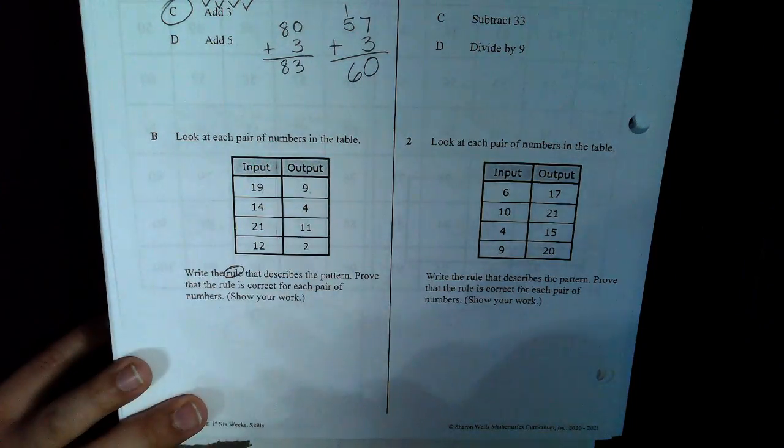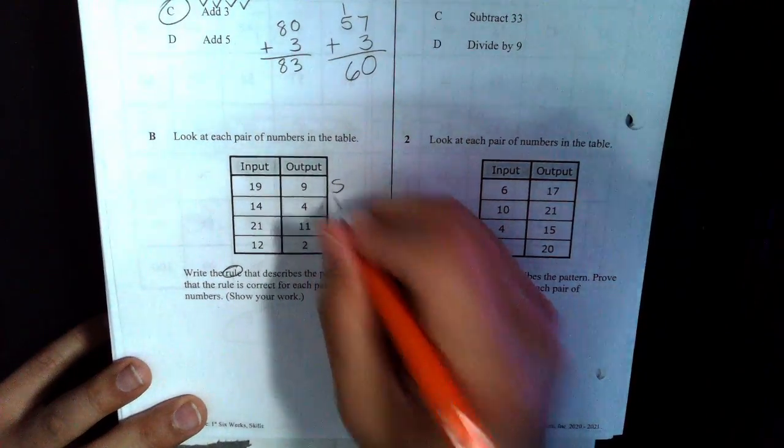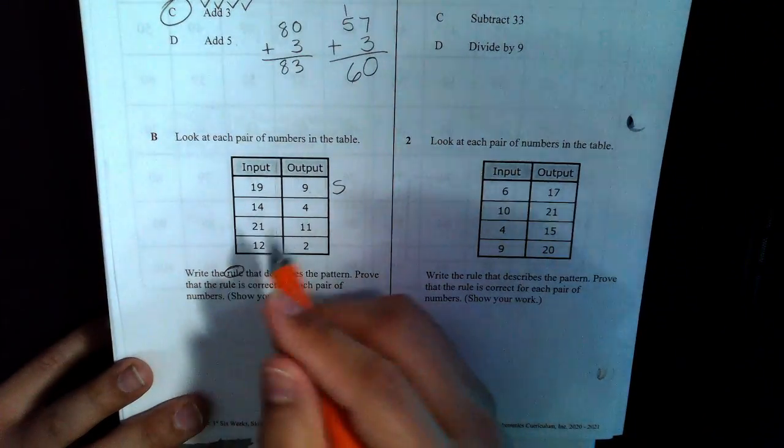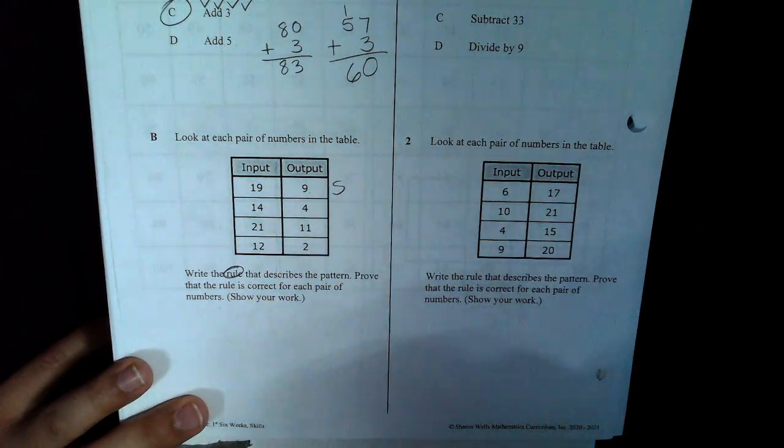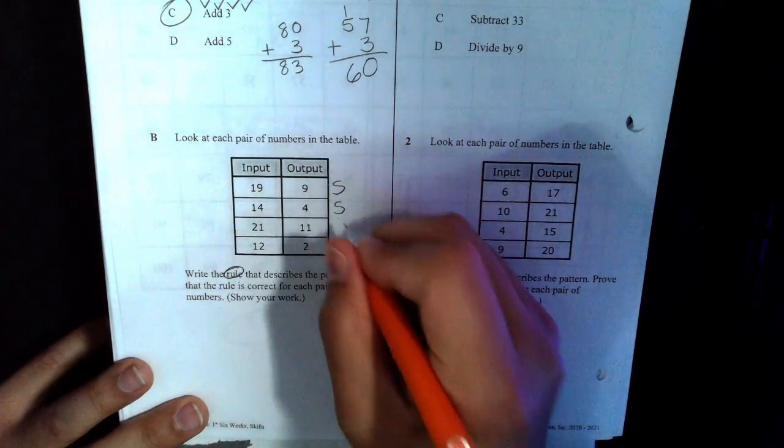Bella, what do you think? Bigger or smaller? Smaller, all right. 14 changes into 4. Nakai, is that number getting bigger or smaller? Smaller. Smaller again. All right, I'm starting to see a pattern.